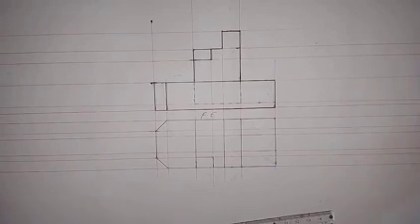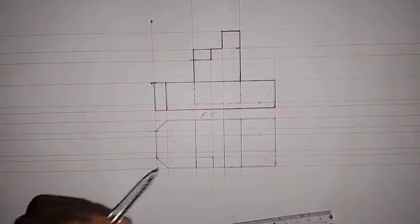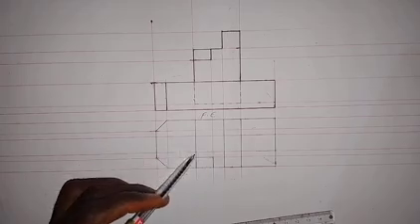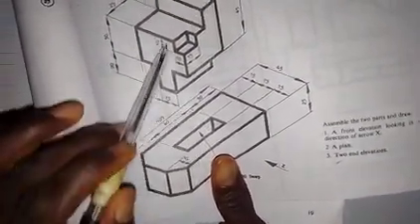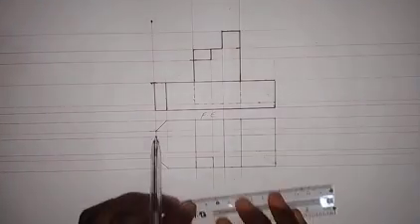Then the part that is hidden is around here like this. We need to show it, very very important. It will be hidden in the plan, so we need to show it.